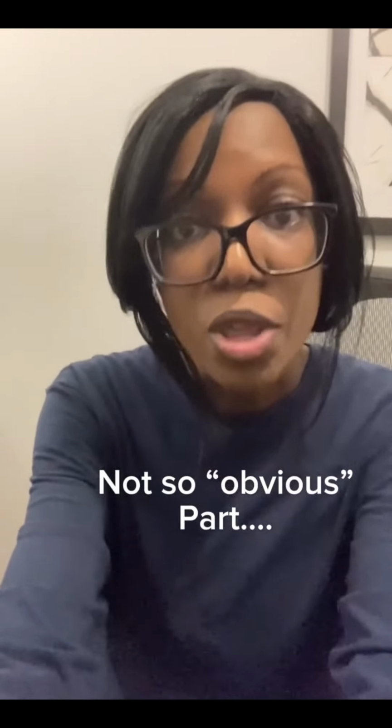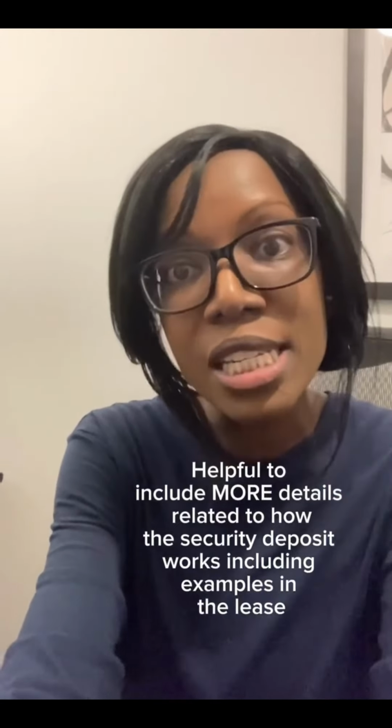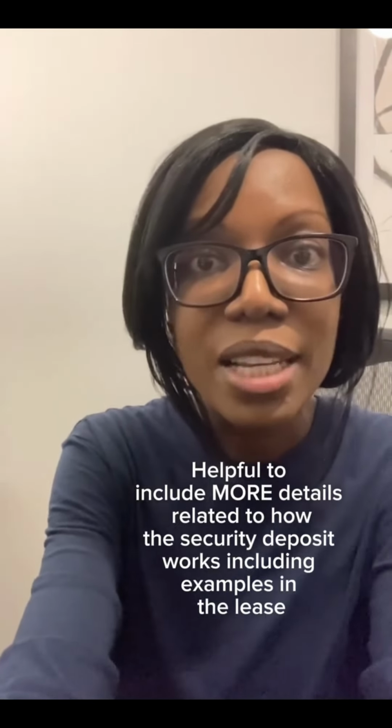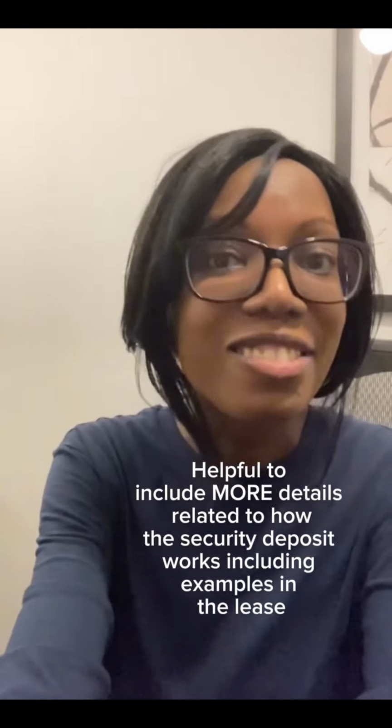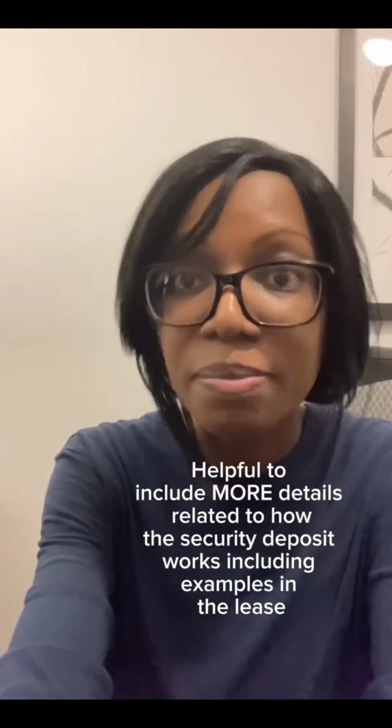Number 1. The first one is likely pretty obvious and usually happens. Have a written lease agreement between you, the homeowner, or you, the landlord, or you, the property management company, and your tenant. But here is the part that's not so obvious. With all of the disputes and disagreements and arguments, etc., over security deposits, it might be helpful to make sure that your lease agreement includes more details related to the security deposit, such as explain upfront different examples of what the security deposit can cover and its purpose.